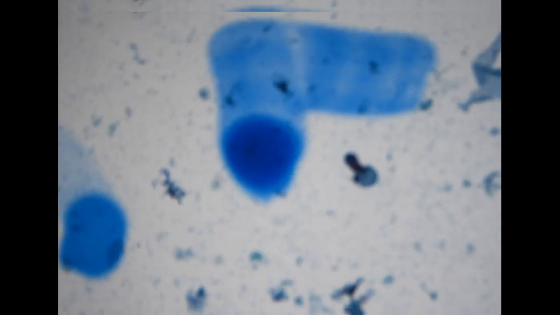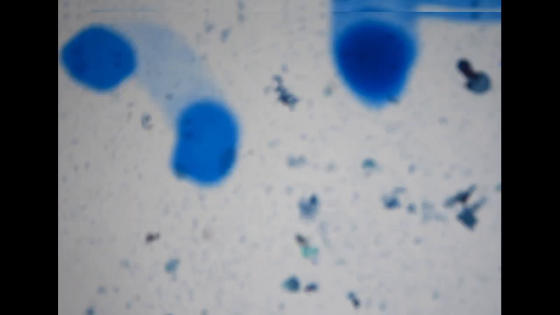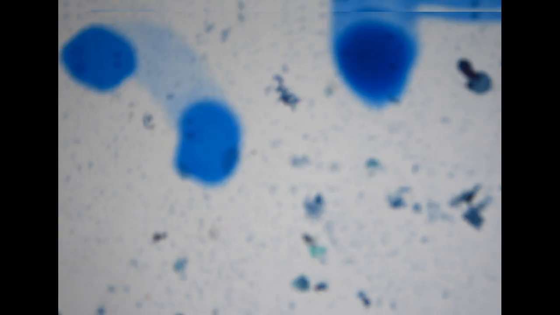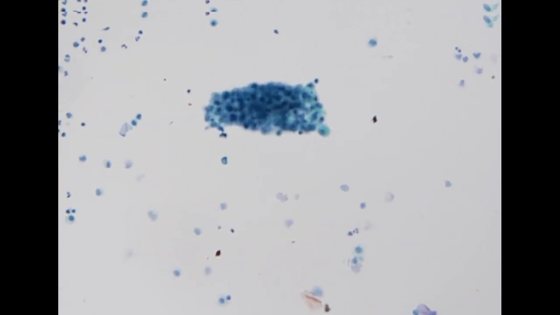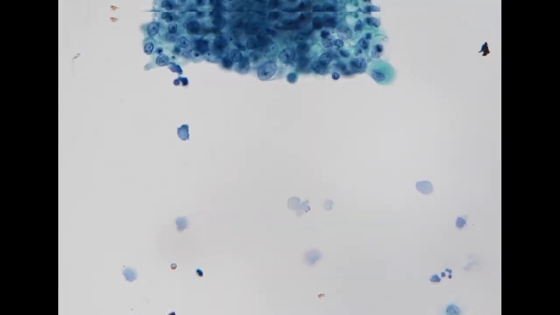There are some mechanisms by which it can spread. The rarest is direct invasion through the myometrium, but the most common is actually surgical manipulation. The tumor cells might float from the fallopian tube and leak out through the fimbria into the washing cytology.